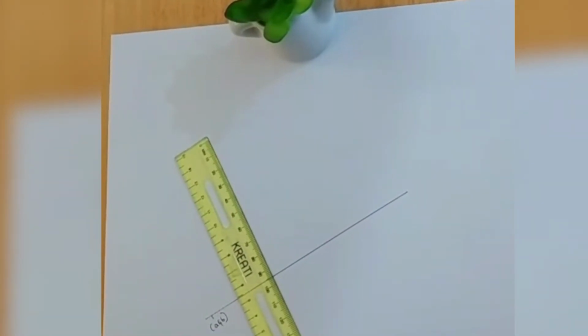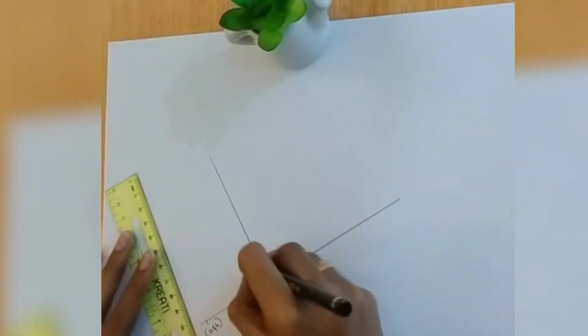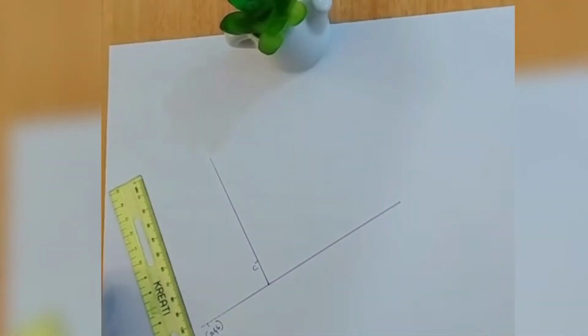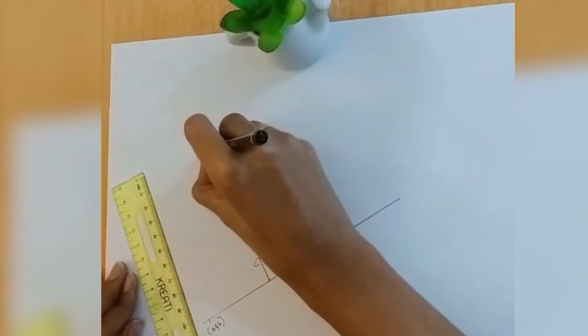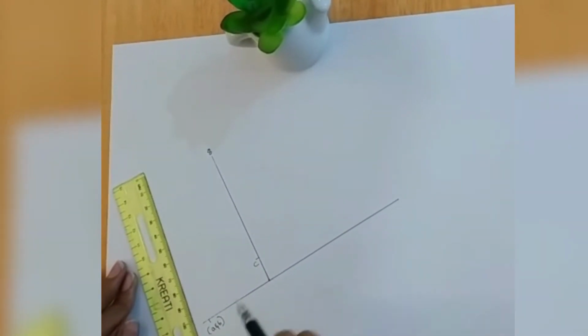Draw a branch for character C from the common ancestral line, that is A and B. Here I am marking it as C. Label organism 8 at the end of branch C, as organism 8 only shares the characters A, B and C.